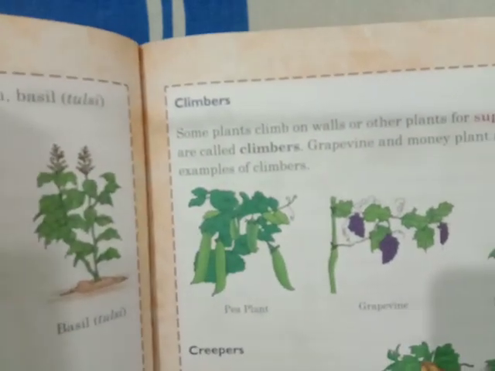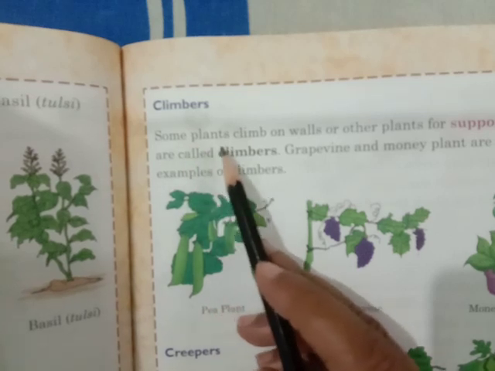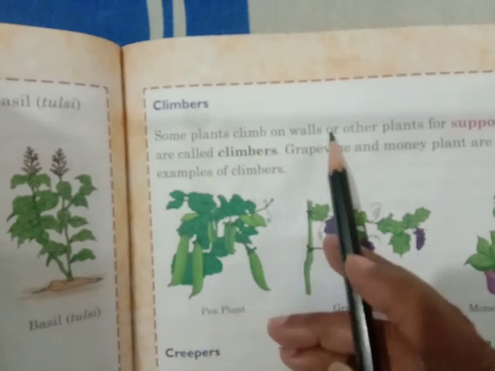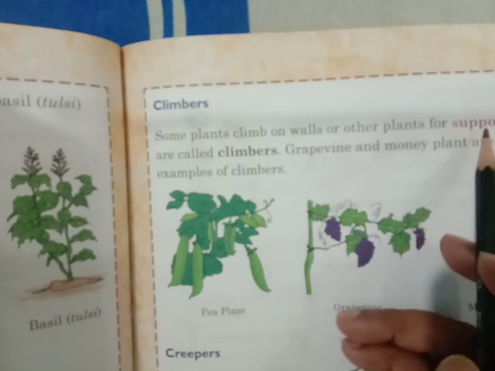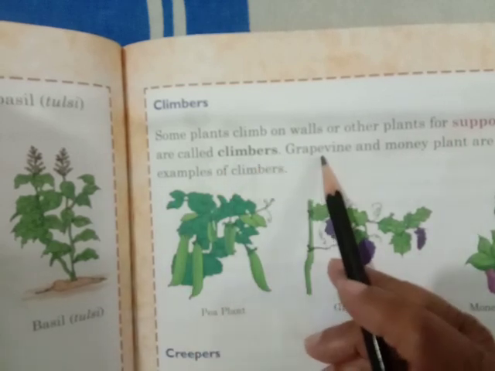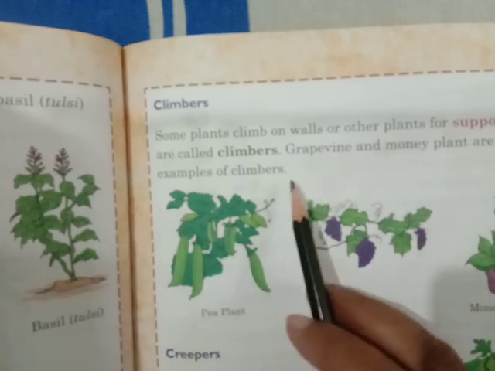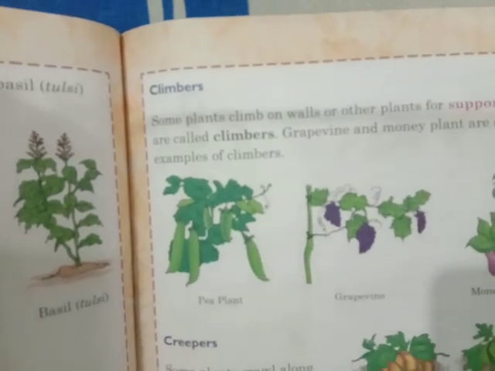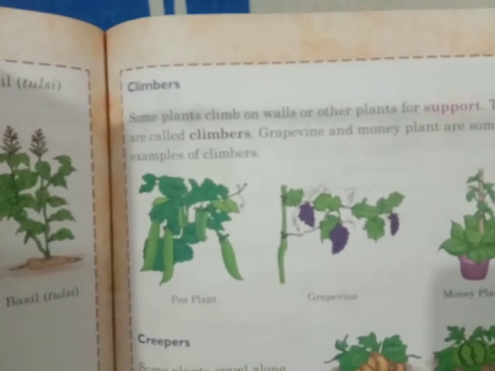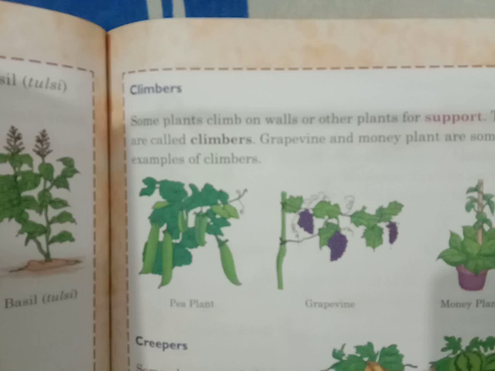Climbers. Let's learn about climbers. Some plants climb on walls or other plants for support. They are called climbers. Grapevine and money plant are some examples of climbers. Now climbers don't have branches, their stem is very thin, and they need support.